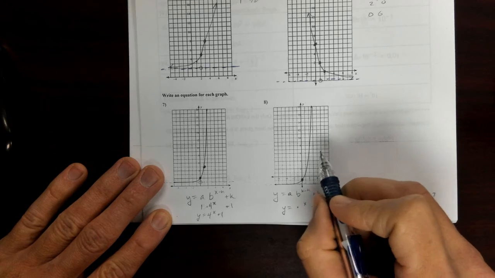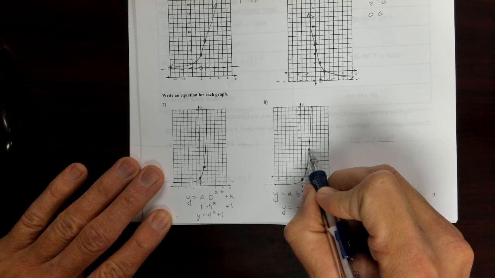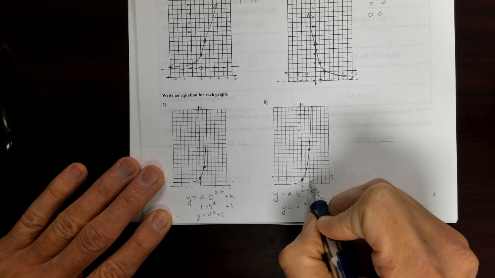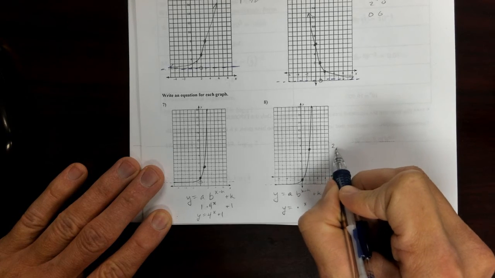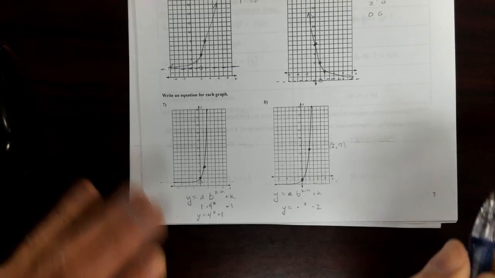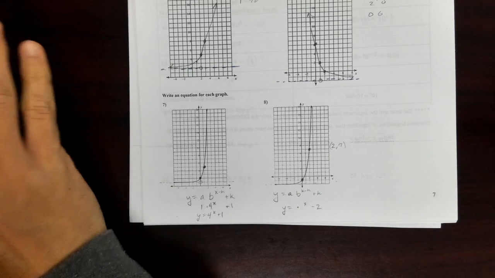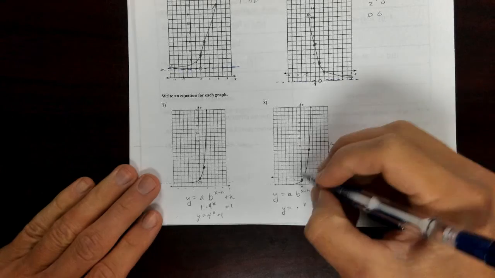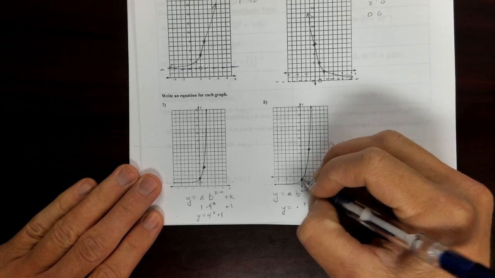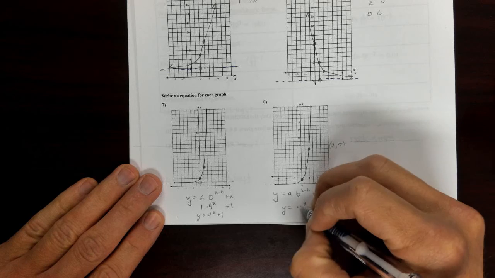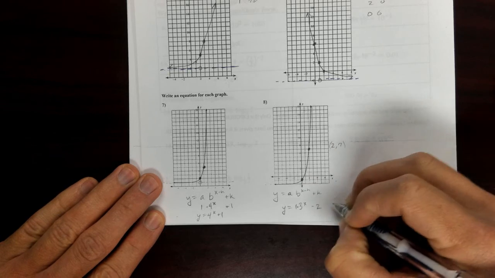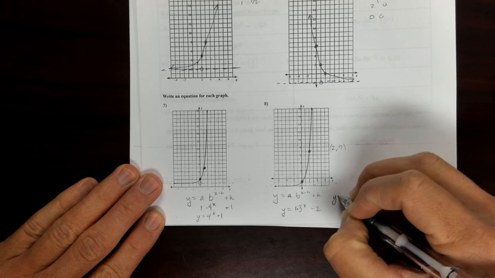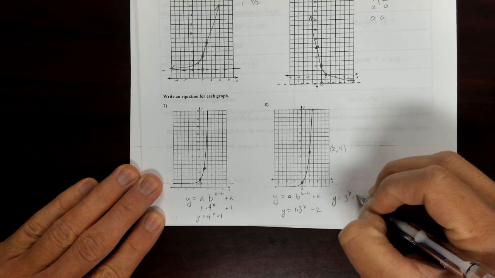Now let's find the something raised to the x. We went up right here, so we have another point at positive 2, 7. So from negative 1, or 0, negative 1, to 2, 7, the base is going to be 3. So we have an a of 1, and y equals 3 raised to the x minus 2.